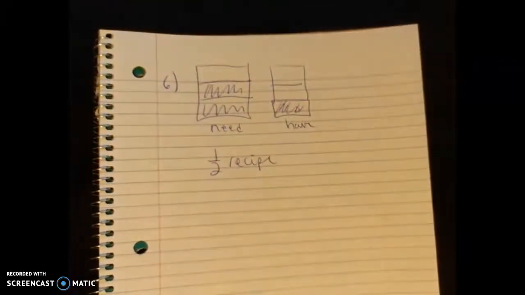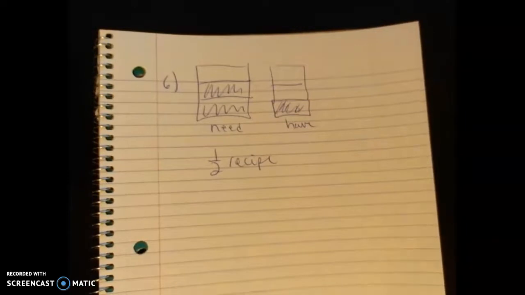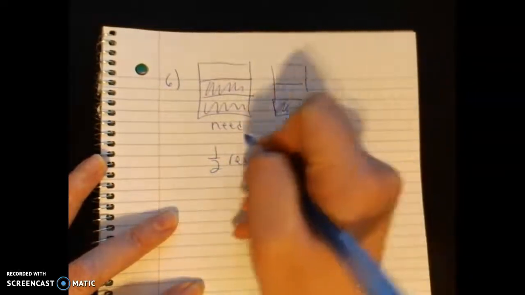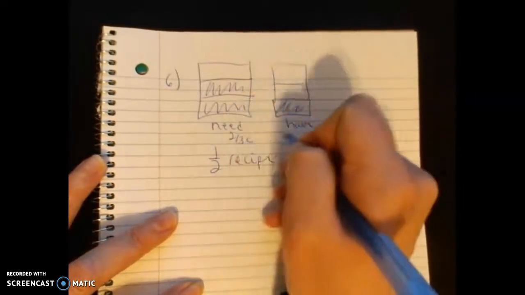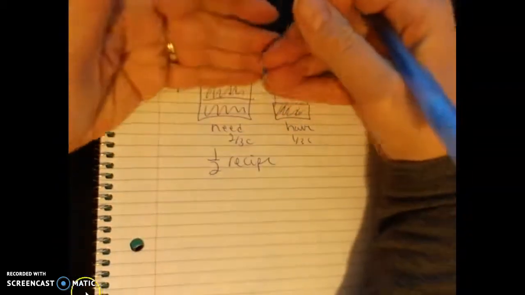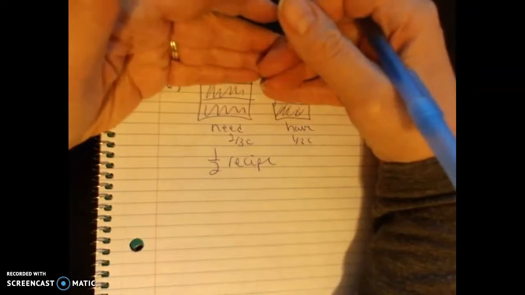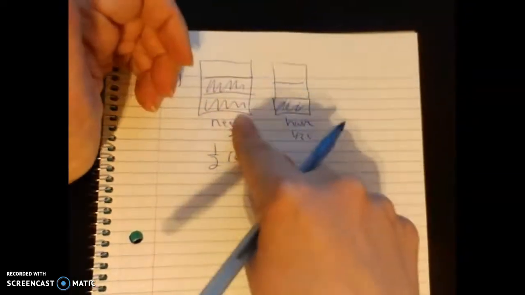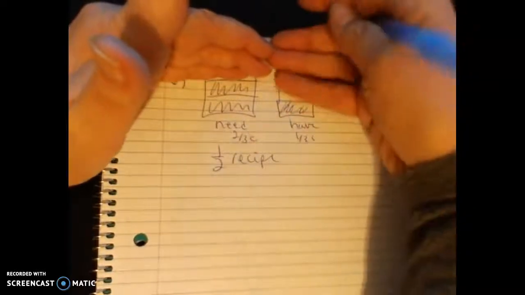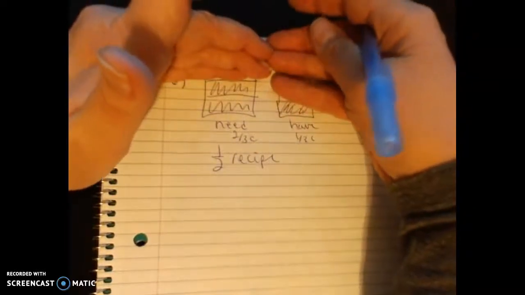All right, and then the question is, use a math drawing, definition of fraction. Okay, so first of all, I shaded in 2/3, and then I shaded in 1/3, because I need 2/3 of a cup and I have 1/3 of a cup. And so then I compared the part that I have to the part that I needed. And again, it's nice that they're all in thirds. We didn't have to get a common denominator. So I have 1 part of the 2 parts needed, which is half a recipe.